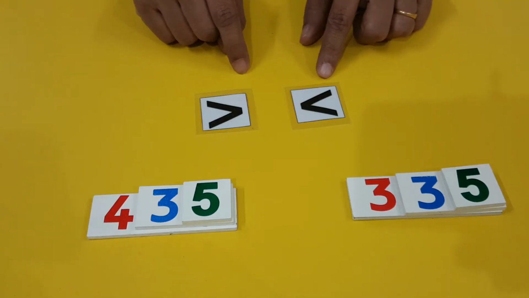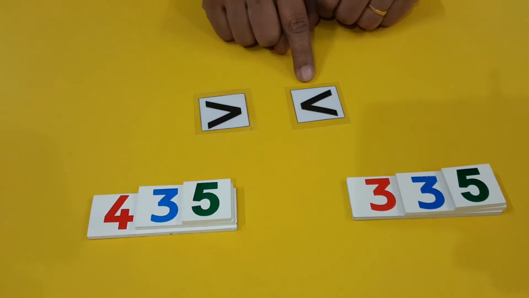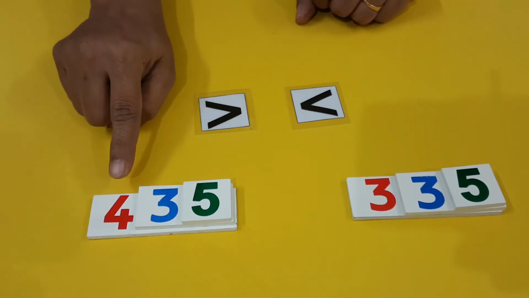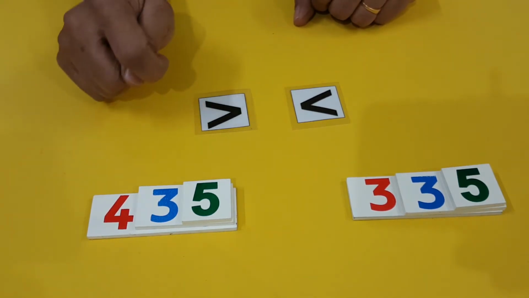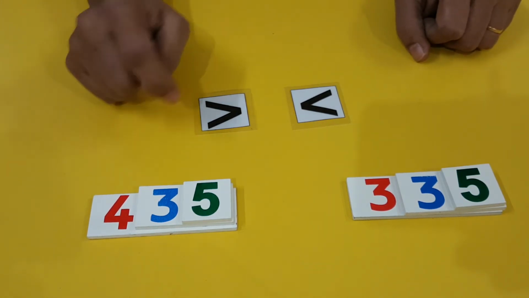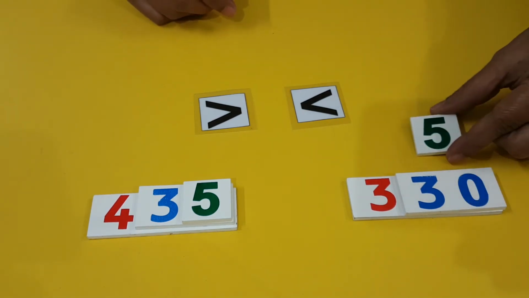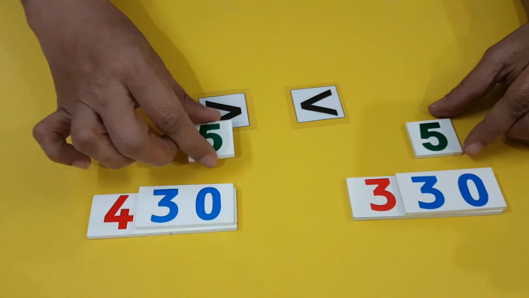Next example. Let's read the symbol name. Greater than, lesser than. I have here 435, 335. Let's compare and see. Units, 5 units. Here also 5 units.